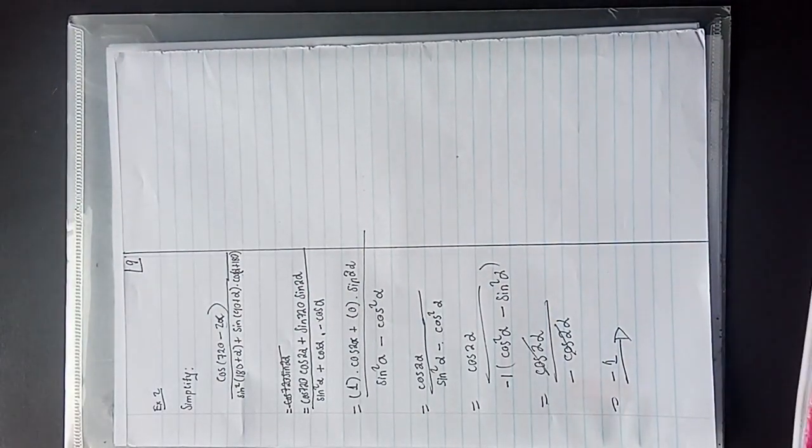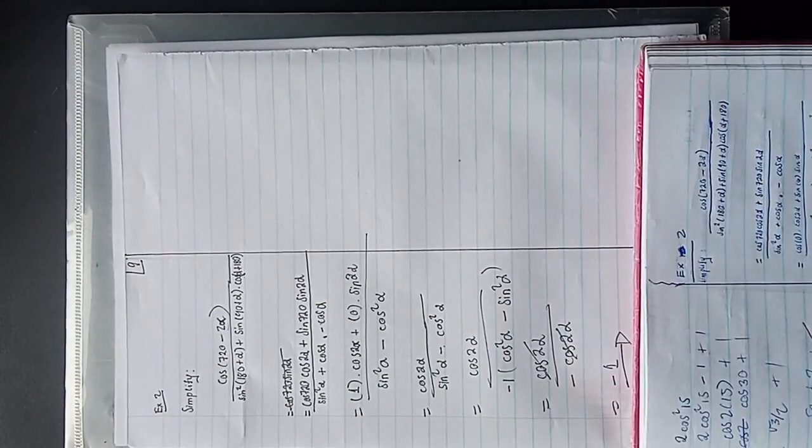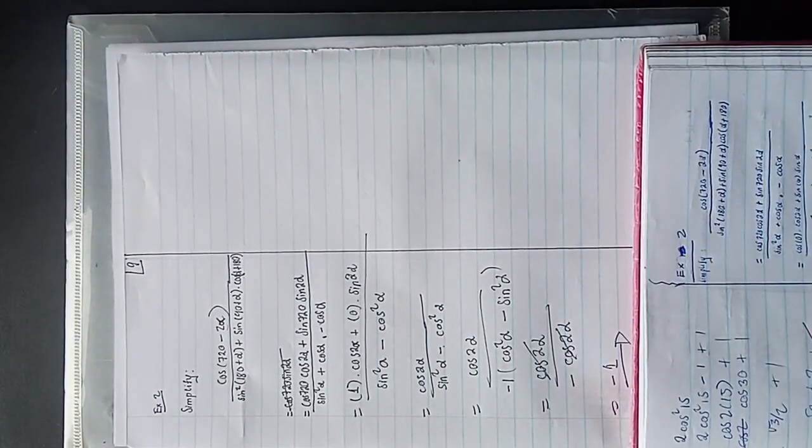Let's move on to the next example, which is example 3.